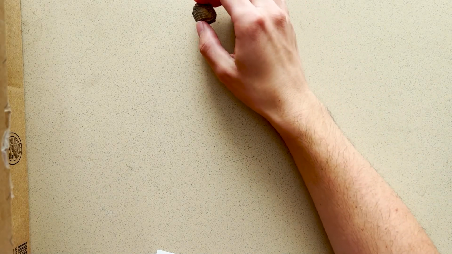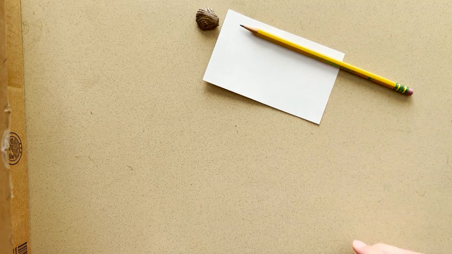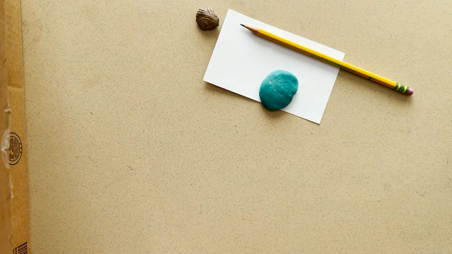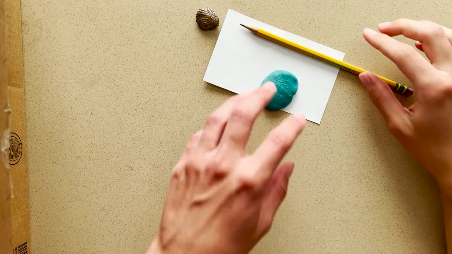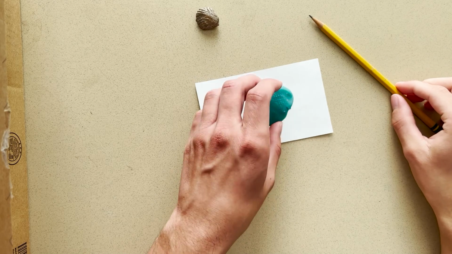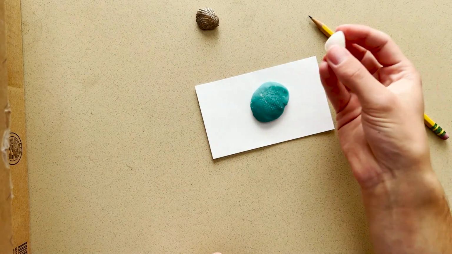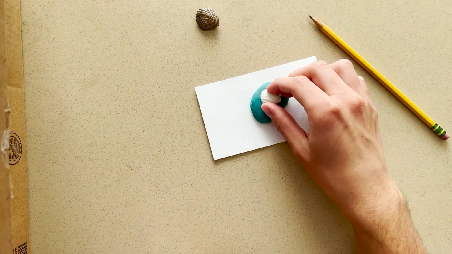First, show your students the clamshell fossil without telling them what it is, and ask them what they think it is. Pass the fossil around for students to see. Next, distribute an index card, a pencil, and a ½ ounce of Play-Doh to each student, and instruct them to form the Play-Doh into a ball and flatten it into a thick pancake on top of their index card. Tell them to imagine that the Play-Doh is sand at the bottom of the ocean, and give each student a clamshell to press into the Play-Doh however they like.